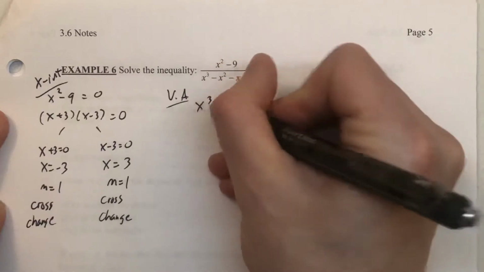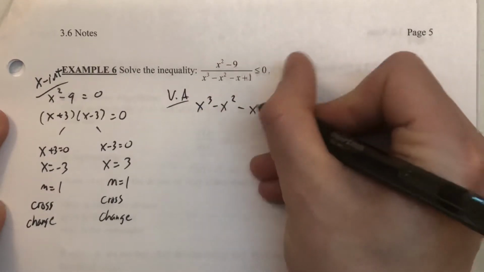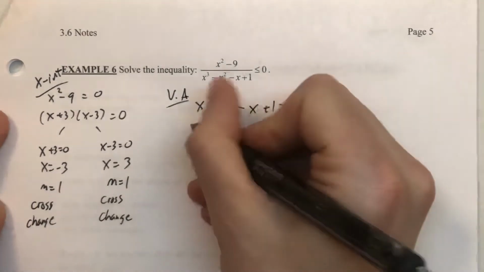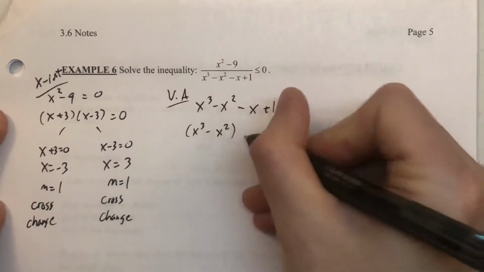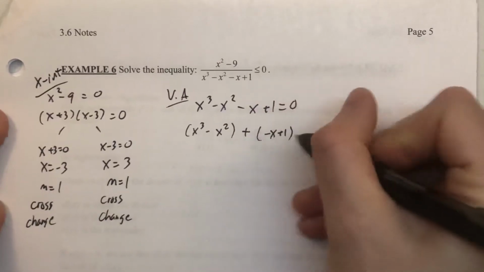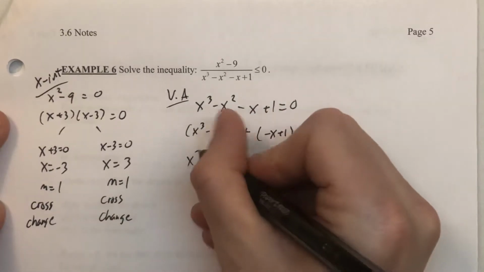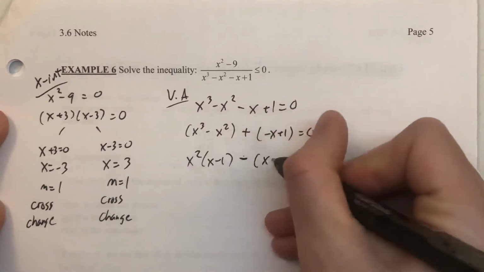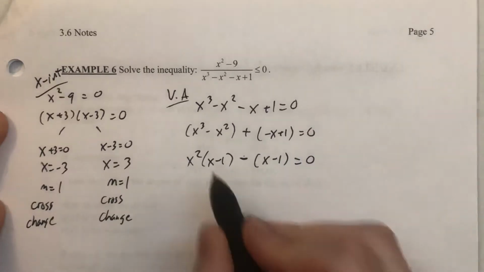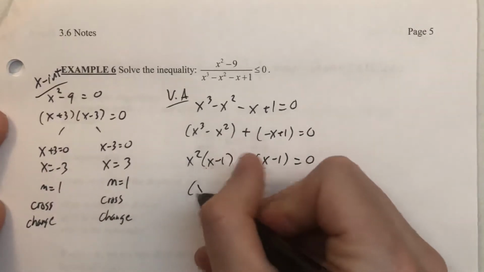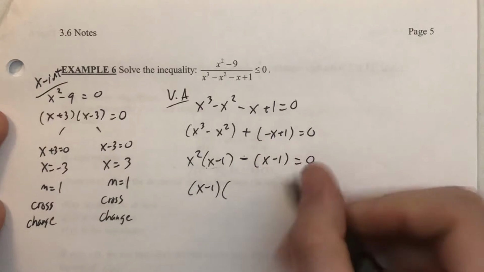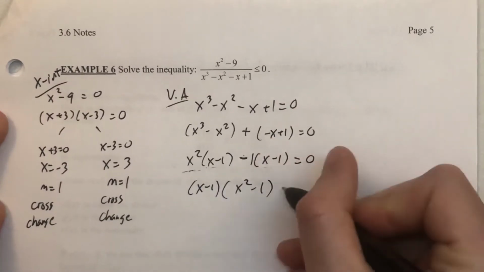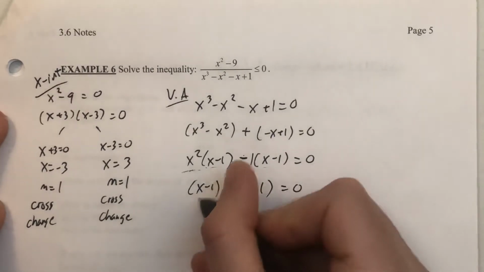It's going to come from our denominator, x cubed minus x squared minus x plus 1 equals 0. Being a 4 term, we will try grouping. First 2 terms, plus second 2. Factor out a GCF there. Factor out a negative sign there. That gets us what we need. We get those matching. So we factor out that x minus 1 as a GCF. Leftover of x squared and a minus 1 will be the leftovers, which will factor even further.